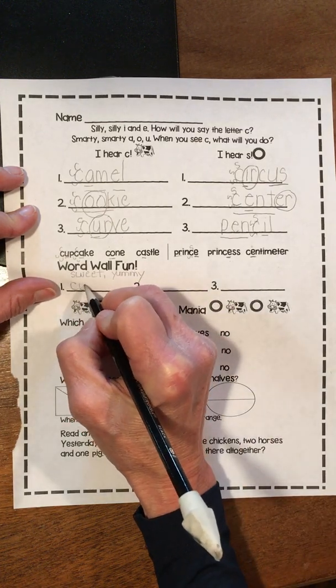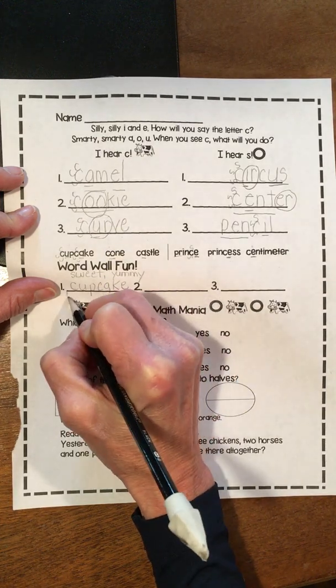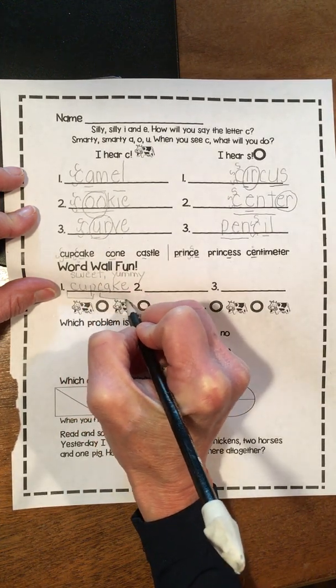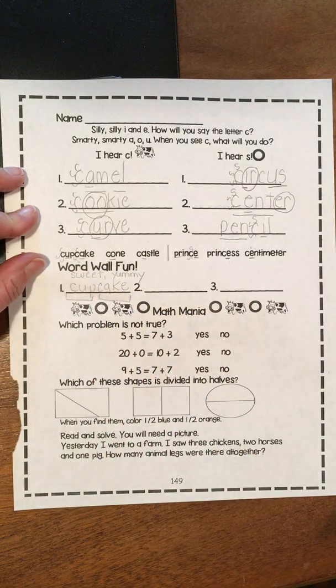I'm saying cupcake. That's that compound word. I might even bracket those two compound words. You might have said cone. I do think a cupcake is a little sweeter and more yummy than a cone.